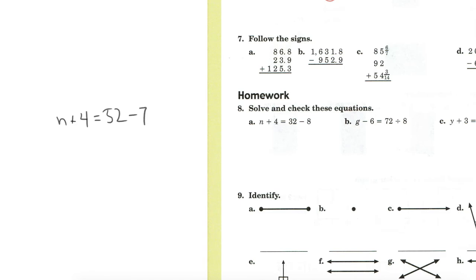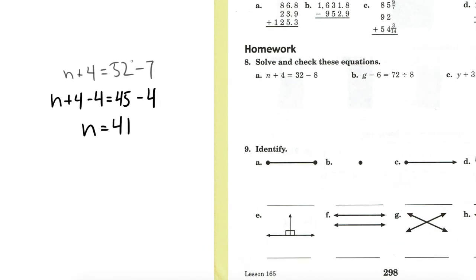All right. So a lot of you guys been getting n correct, but you haven't been checking your answers. So for example here, you need to do n plus 4 minus 4 because I'm trying to get rid of the plus 4. 52 minus 7 is 45. So I need to do 45 minus 4. This means n equals 41. So you guys need to plug in your n to make sure it's correct. So you need to check your answer.